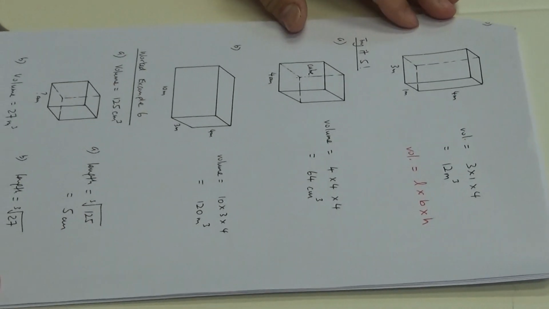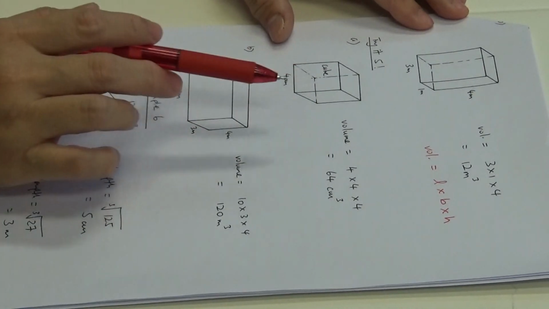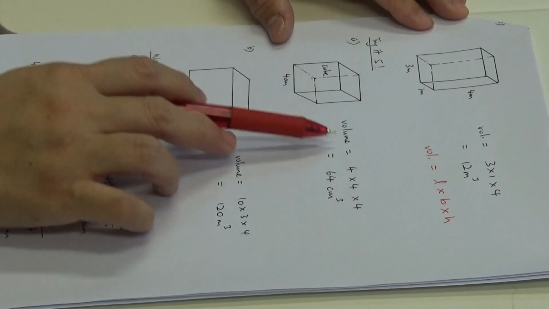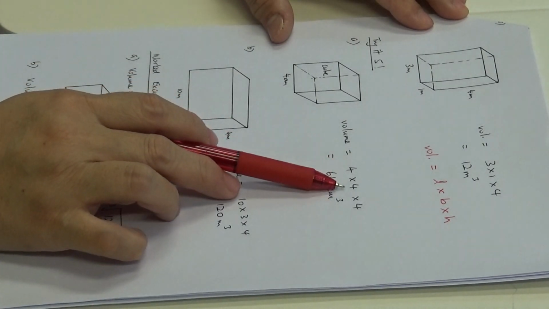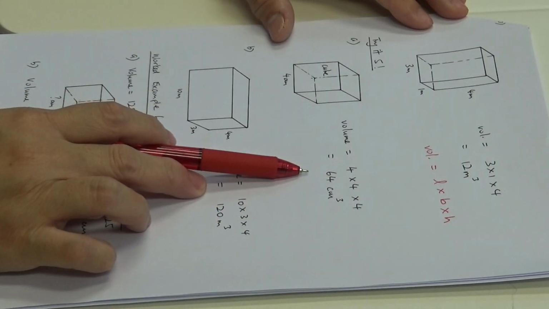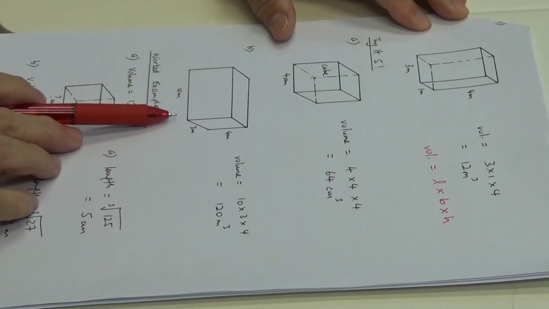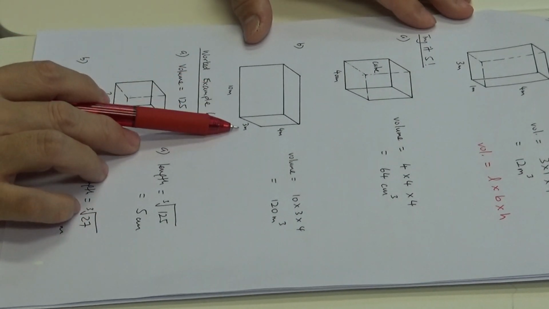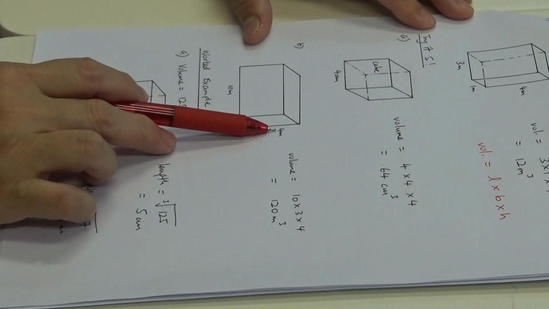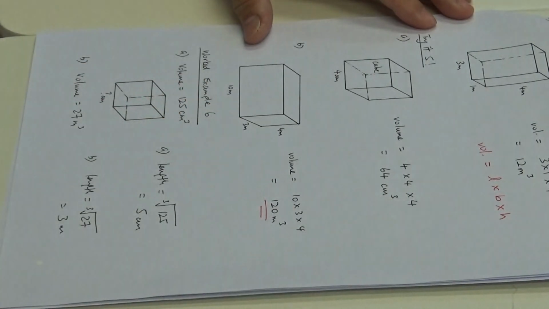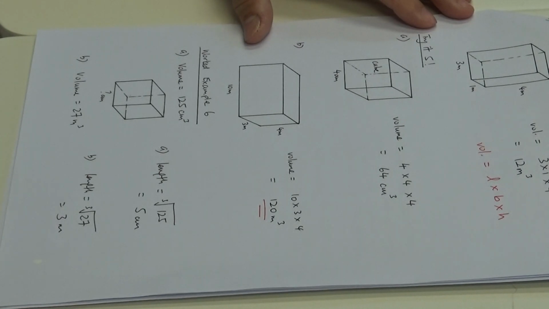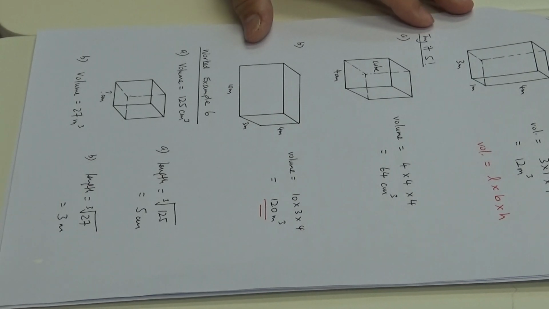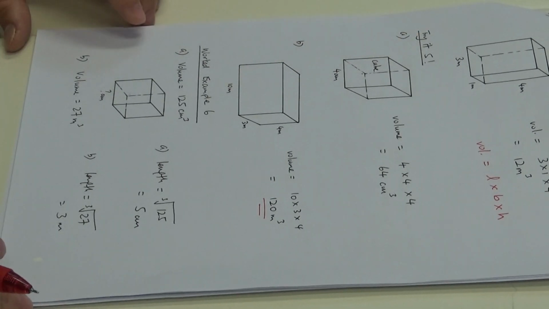Next, let's look at try it 5. This is again a cube, and the side is 4 cm. So the volume of the cube will be 4 times 4 times 4, which will give you 64 cm cube. In part B, we have a cuboid. So the volume will be 10 times 3 times 4, length times breadth times height, and it will give you 120 meter cube. So that is how we find the volume of a cube and the volume of a cuboid.